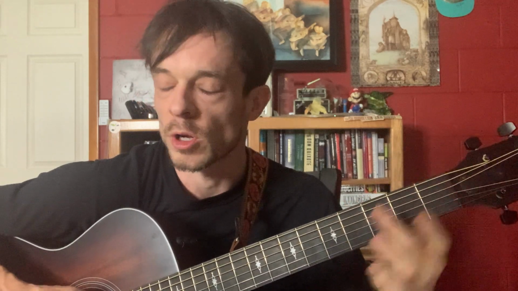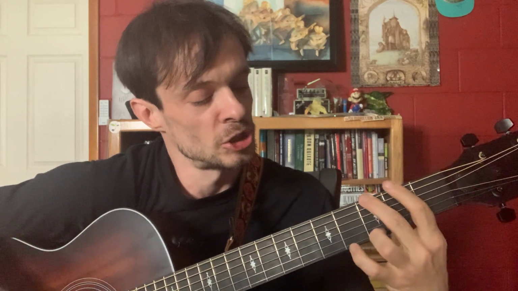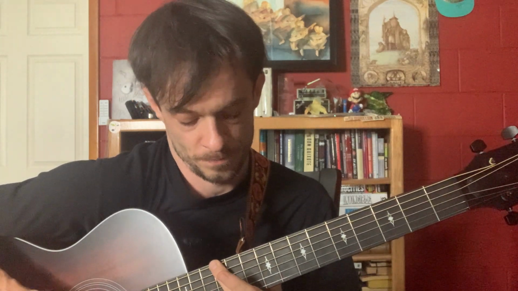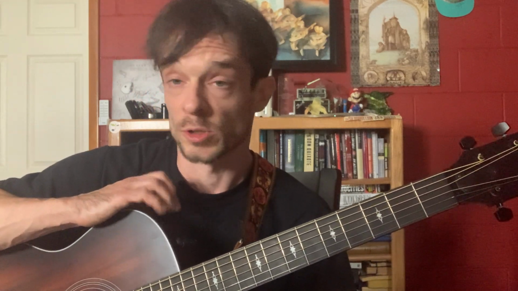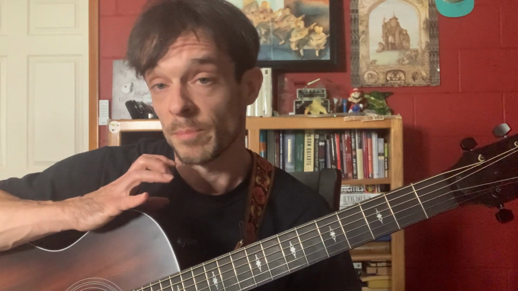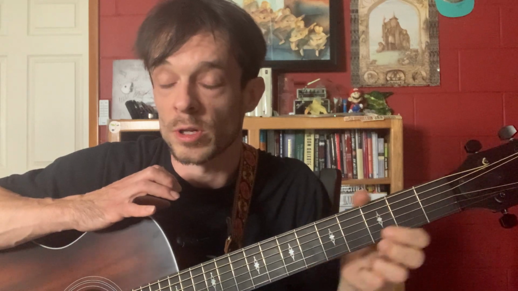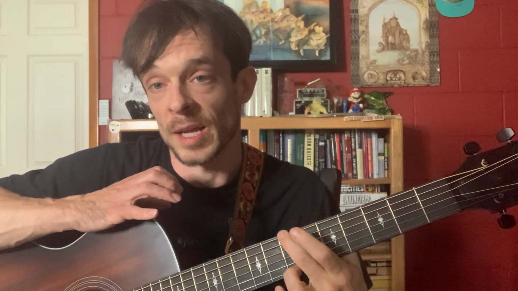So we have 2 E strings. That means no matter what fret we're playing on each string, they're going to be the same exact fret. I'm sorry, same exact note. So we have E, F, G, A, B, C, D, E. Since they start on the same note, E, the same fret is going to be the same note as well, just different pitches.